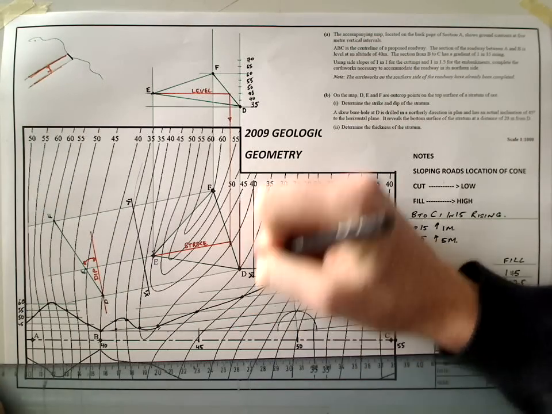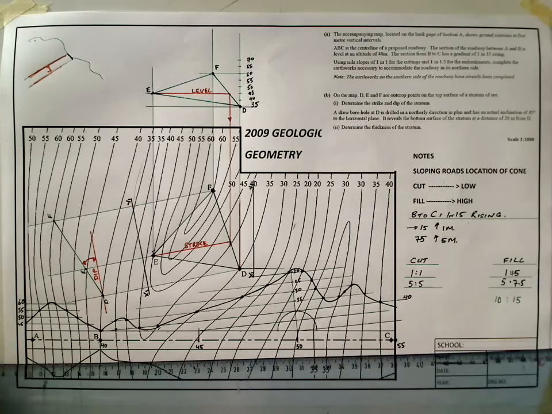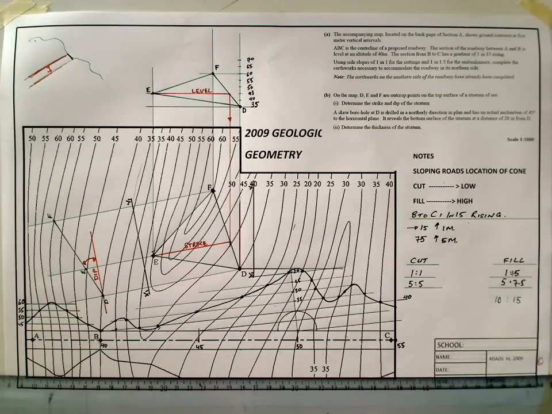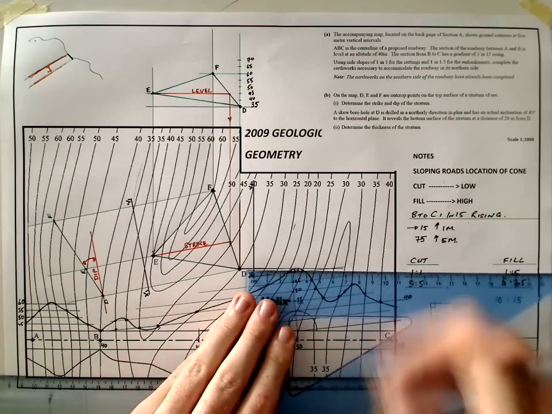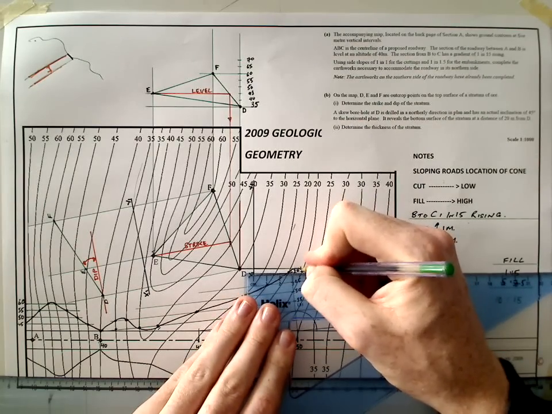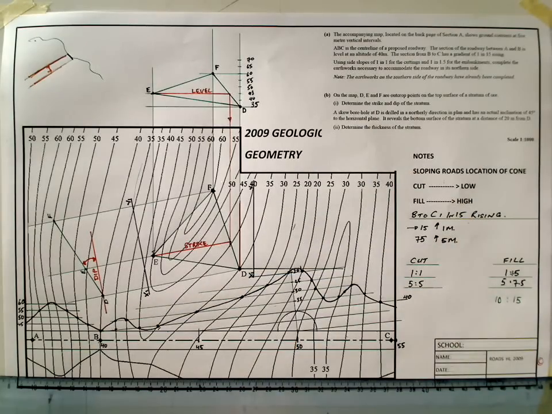Draw an X1, Y1. And I'm going to locate D here in this view. And I know that D is up 35. So this point here is D.